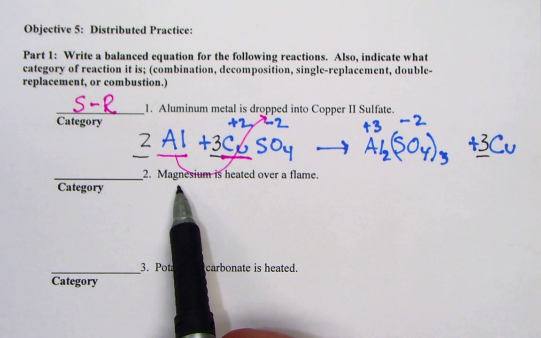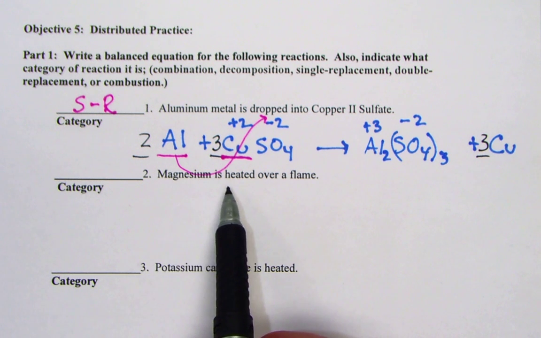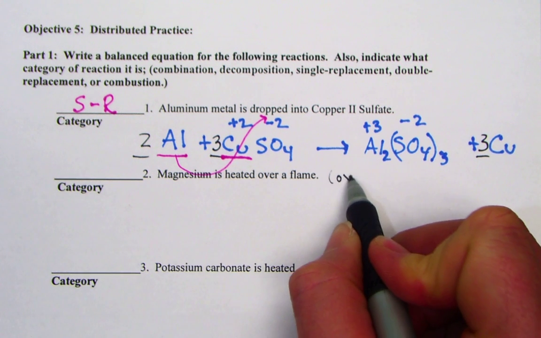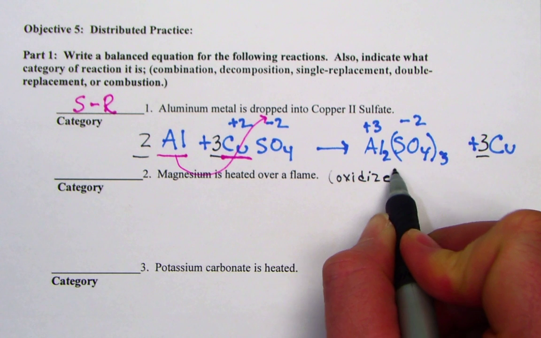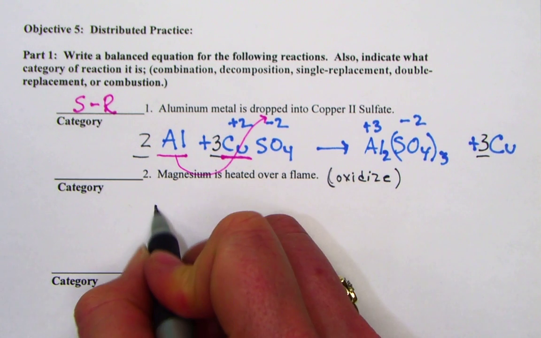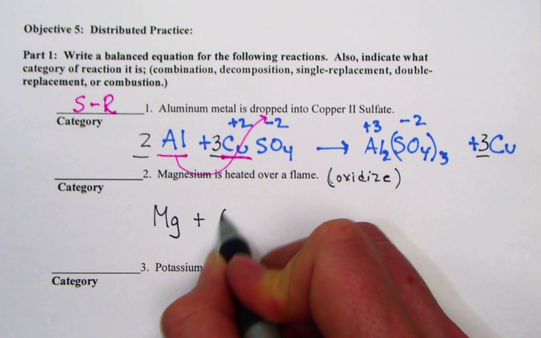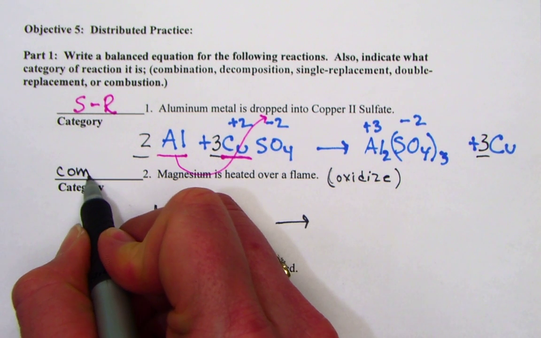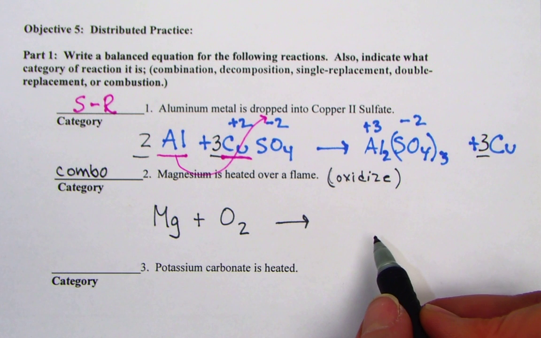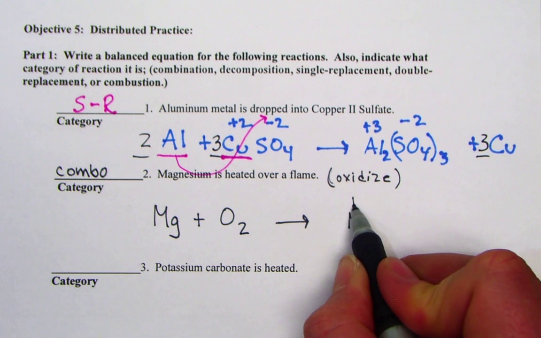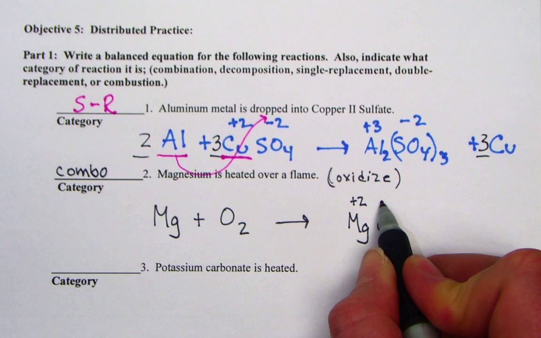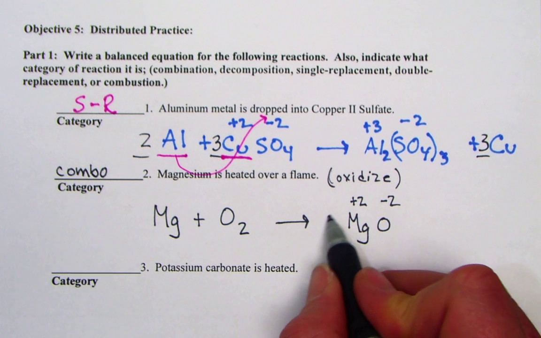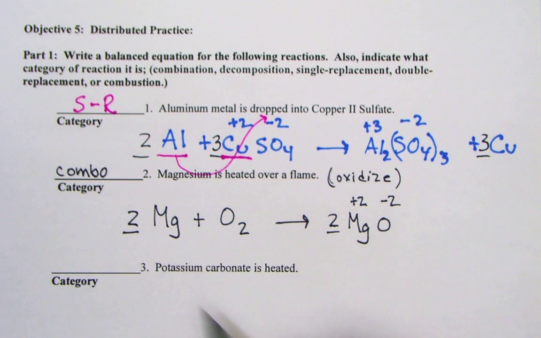Second problem reads, magnesium is heated over a flame. When metals are heated over the flame, recall that they oxidize, they tarnish, they corrode. We take our magnesium and add oxygen from the air. This is a combination pattern and a process of rusting. But remember to consider charges when you put them together. Magnesium's a +2, oxide's a -2, then we worry about balancing.